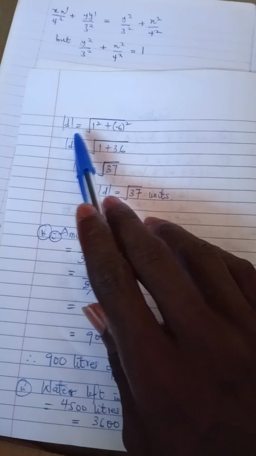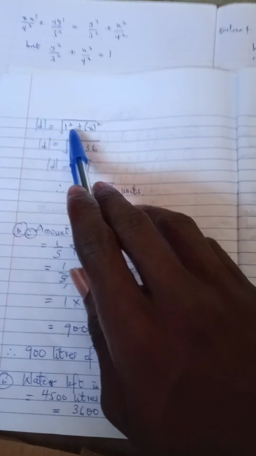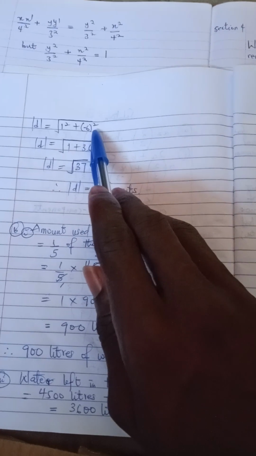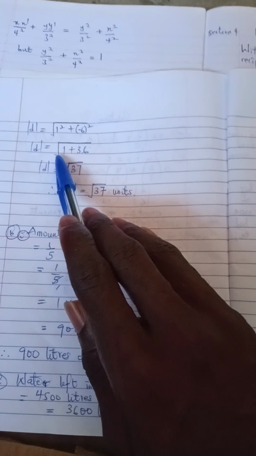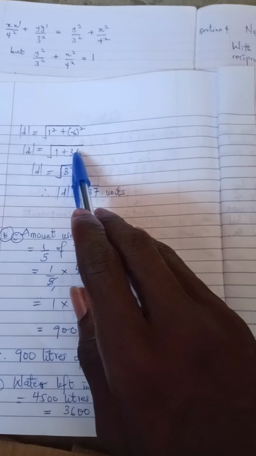And that gives you the magnitude of D equal to the square root of 1 squared plus (-6) squared. When you square 1, you get 1, and when you square 6, that is 6 times 6, which is 36.